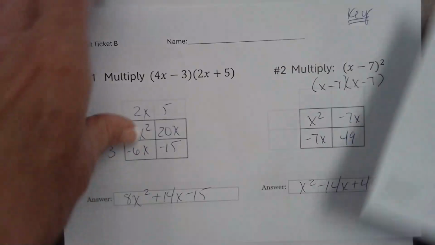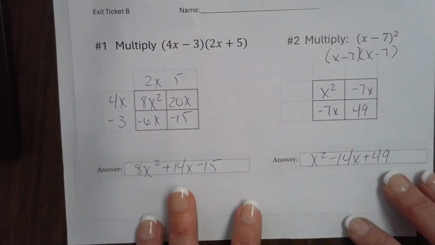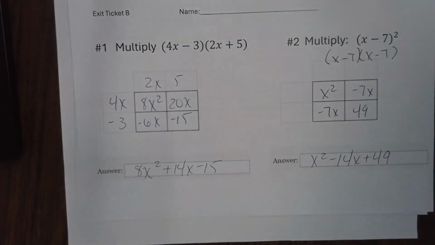Okay. Exit ticket B. Same style of problems, just different numbers. X minus 7 squared means you write it twice. So there you are.